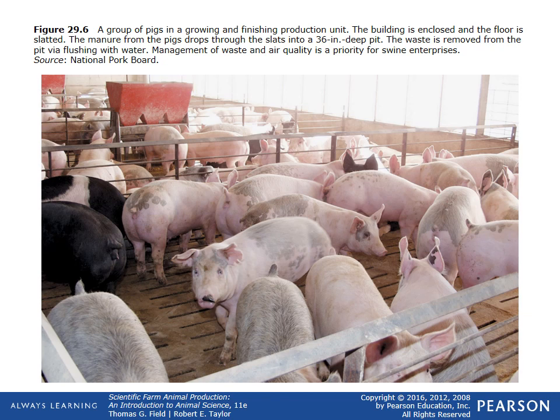Here's a group of pigs in a growing and finishing production unit. Again, an enclosed building with a slatted floor, so all the manure drops through. One of the important engineering models in these slatted floor barns relates to the number of head in each pen. There's a nice little relationship between the number of animals per pen and the ability to push that manure through those slats into the pit beneath the barn. But again, notice the pretty consistent size and body condition on all of those pigs in the pen.